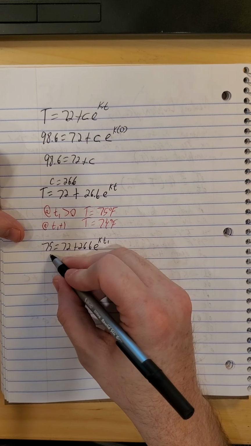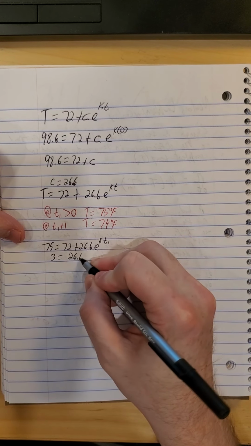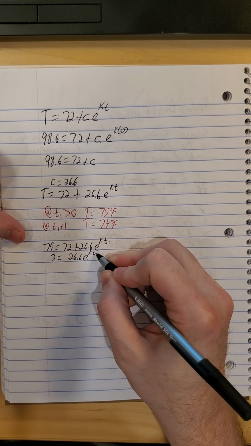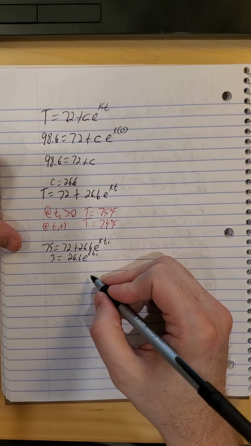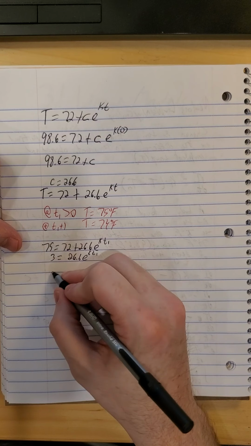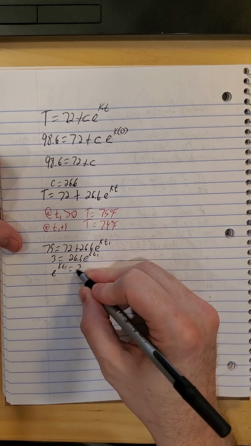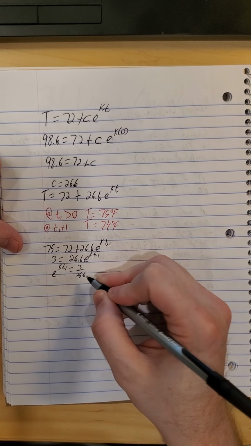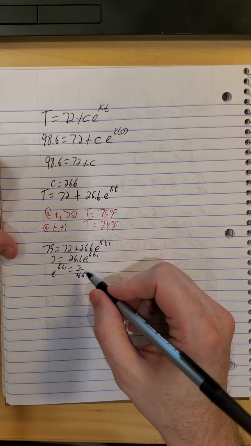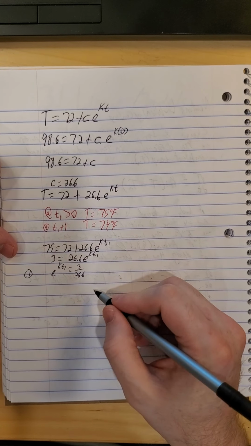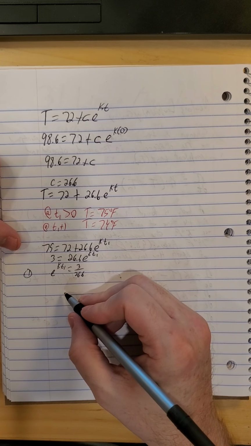We can say 3 is 26.6 e to the k t1, or e to the k t1 is 3 over 26.6. So I'm going to put a little 1 by that guy. We'll come back to him.